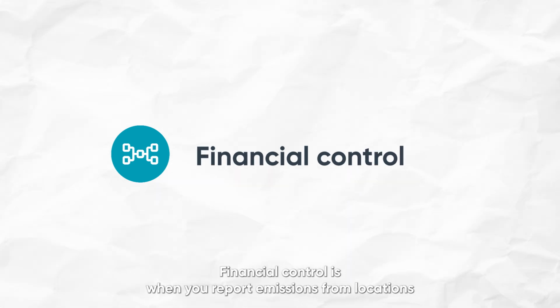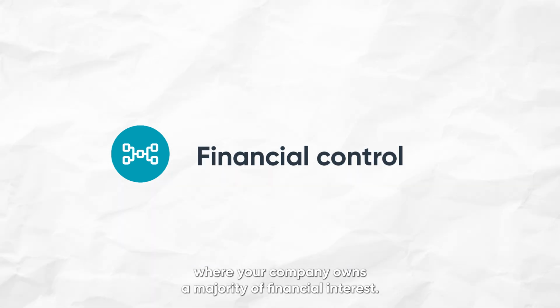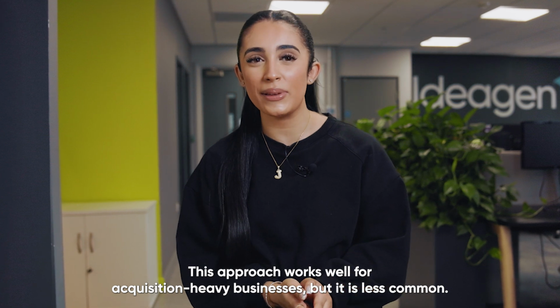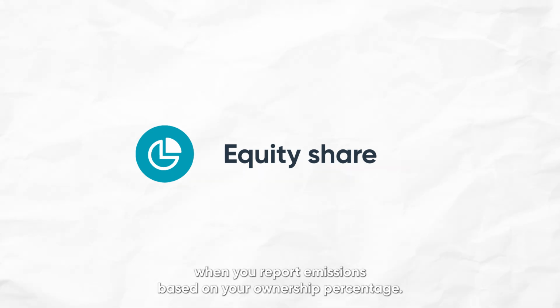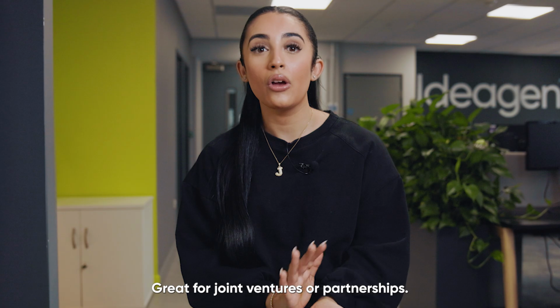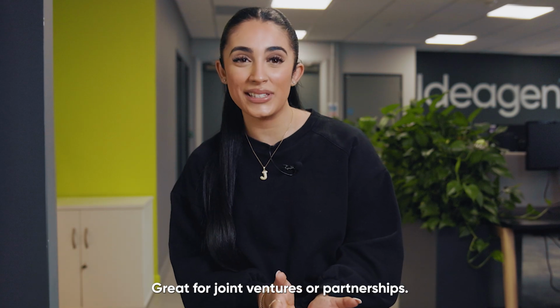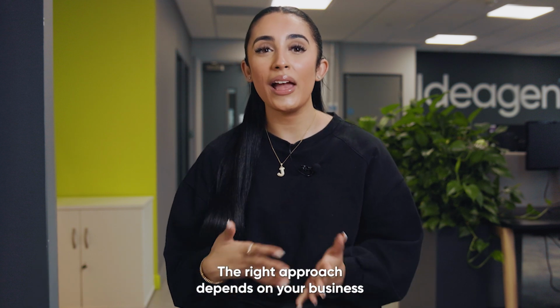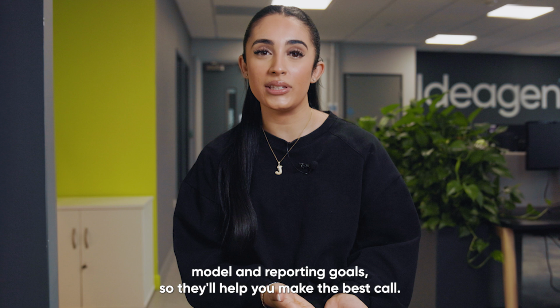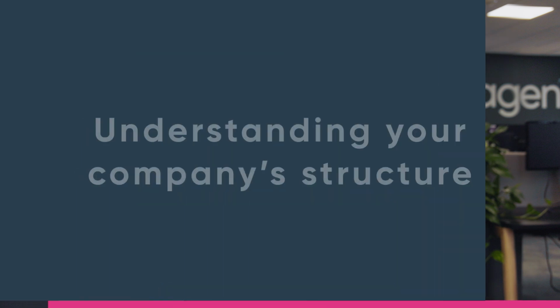Financial control is when you report emissions from locations where your company owns a majority of financial interest. This approach works well for acquisition-heavy businesses, but it is less common. Equity share approach is when you report emissions based on your ownership percentage. Great for joint ventures or partnerships. My advice, have a quick chat with your finance or legal team. The right approach depends on your business model and reporting goals, so they'll help you make the best call.